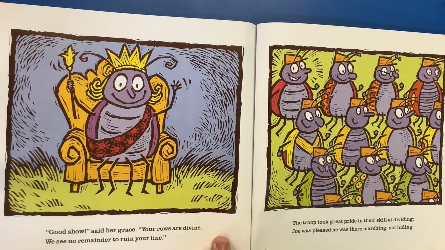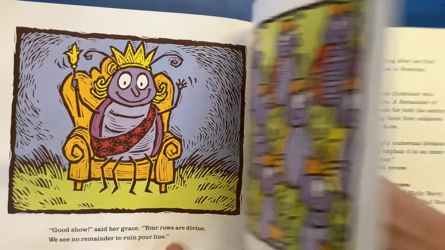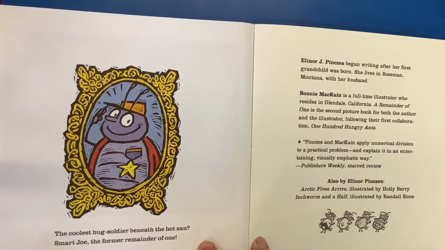The troop took great pride in their skill at dividing. Joe was pleased he was there marching, not hiding. Because there he is. The coolest bug soldier beneath the hot sun. Smart Joe, the former remainder of one.